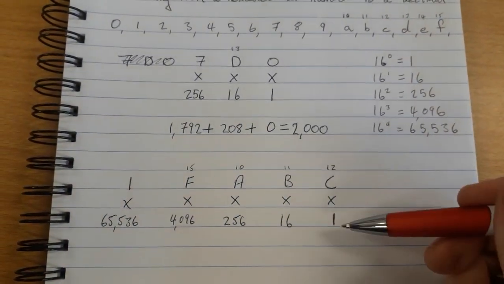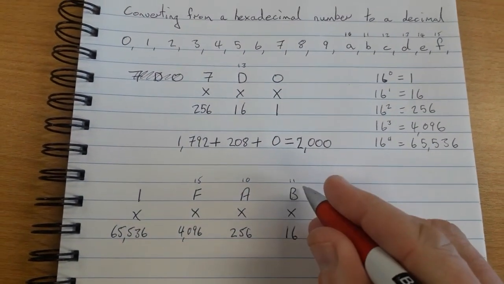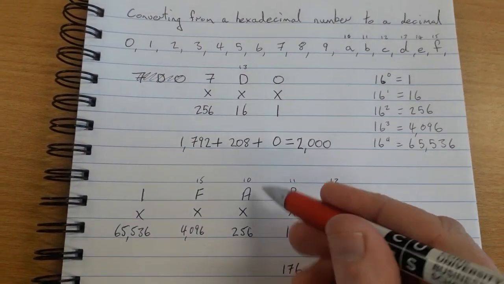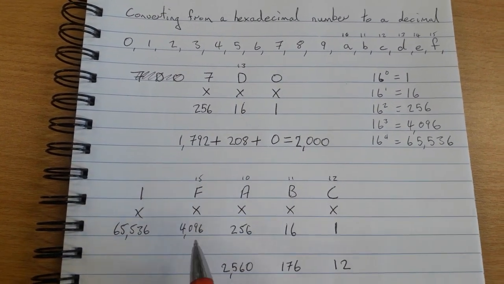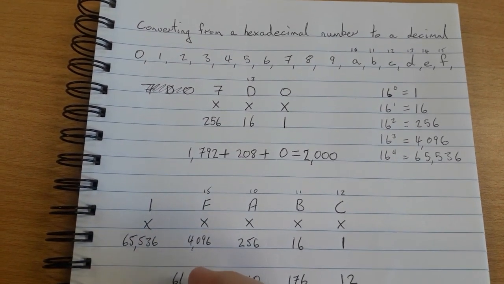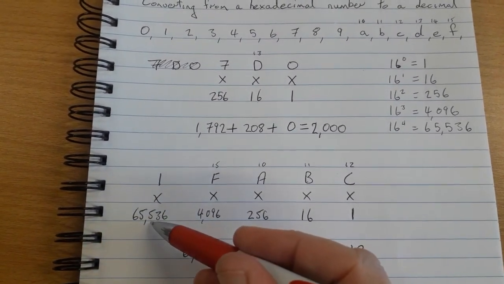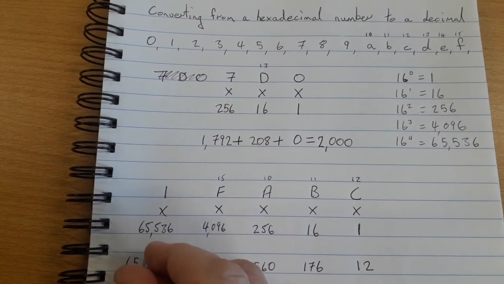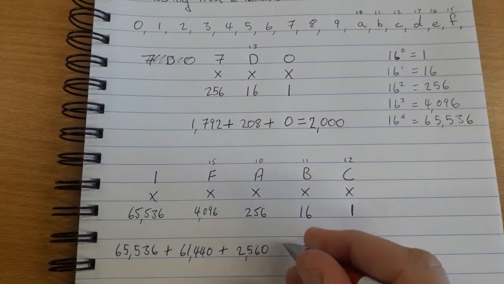Okay, when we do our multiplying then, 1 by 12 is just 12. 16 by 11 gives me 176. 256 multiplied by 10 is 2,560. 4,096 multiplied by 15 gives me 61,440. And lastly, 65,536 multiplied by 1 is 65,536. And then all of our answers we just add together.